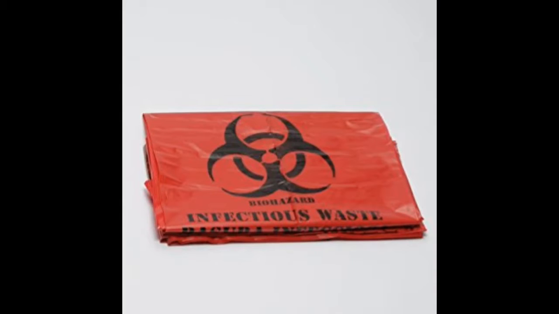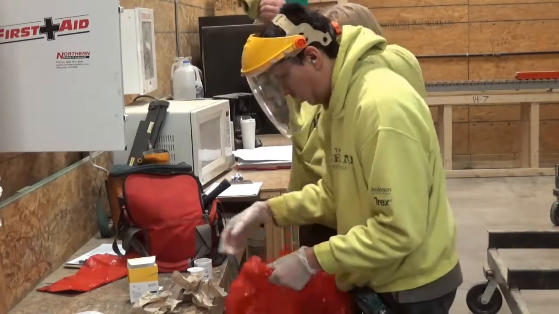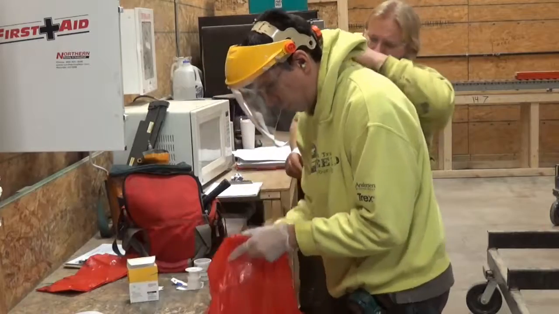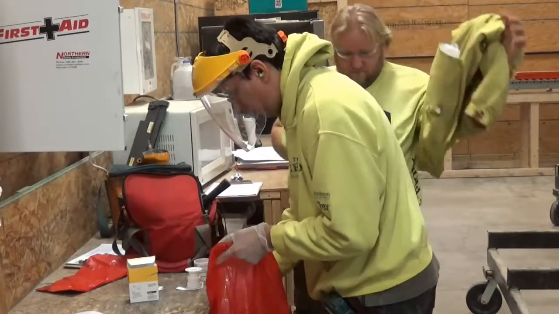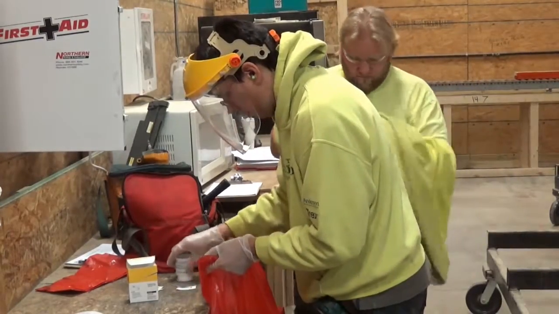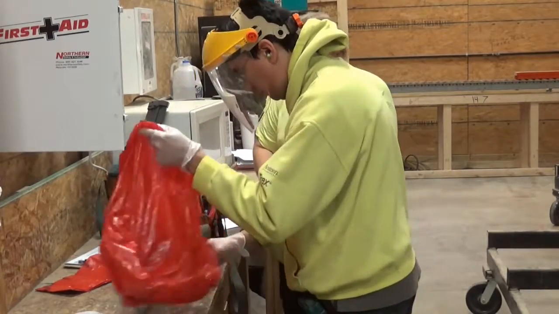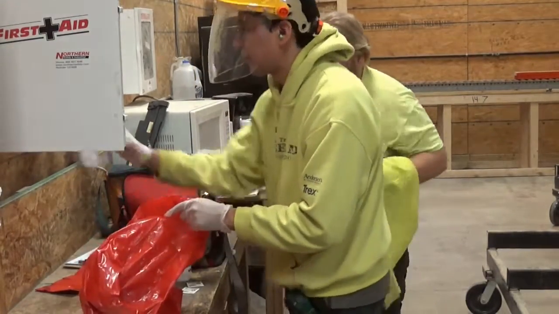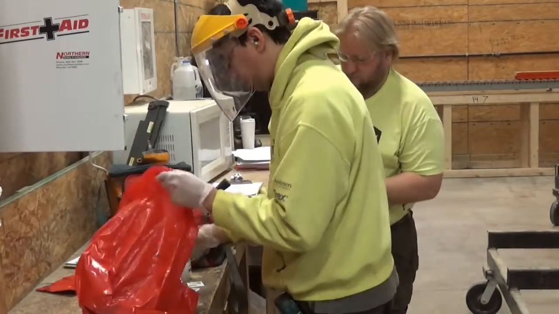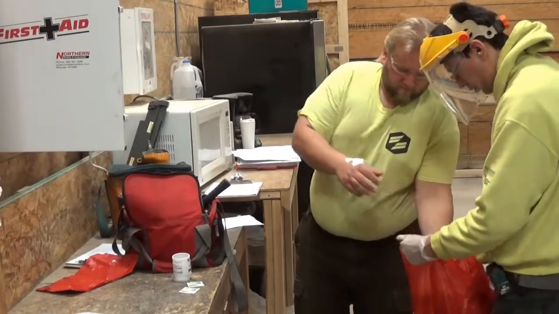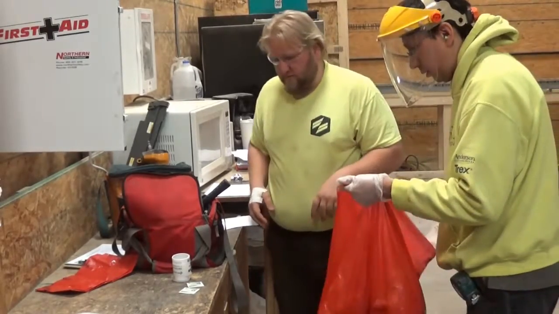In the first aid area, you will find a supply of red biohazard bags. Use one of these bags to dispose of any items that came in contact with the injured employee's blood. This can include rags, gauze pads, remnants of clothing. Anything that got bloody should go into a biohazard bag. This also applies to any other potentially infected material, such as saliva or vomit.